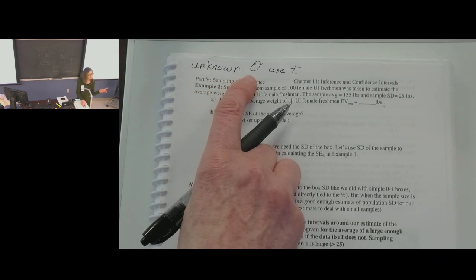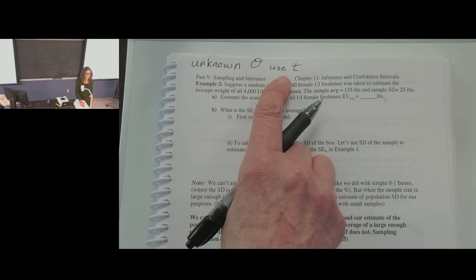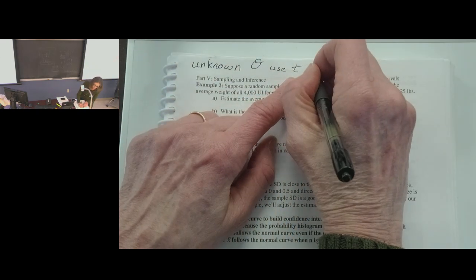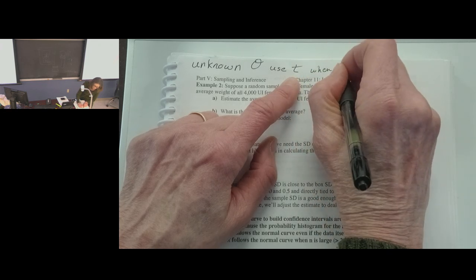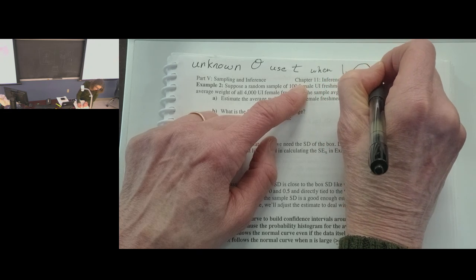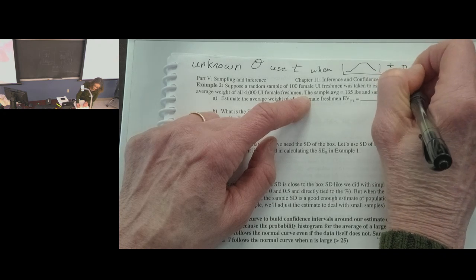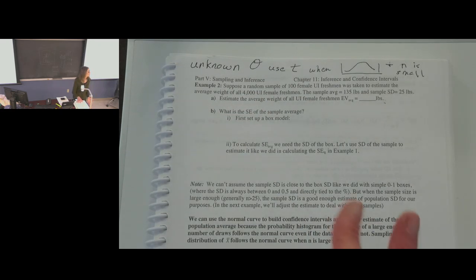So you're really only going to use it when you have an unknown sigma that you have to estimate from your sample. You're going to use this T statistic. And so it's generally when your sample size is small and when you're drawing from a normal population. So use T when the population inside the box, here will be your box, has a normal distribution, and N is small. Then you have to use T. All right, I'm just giving you this rule here, and now let's explain it.